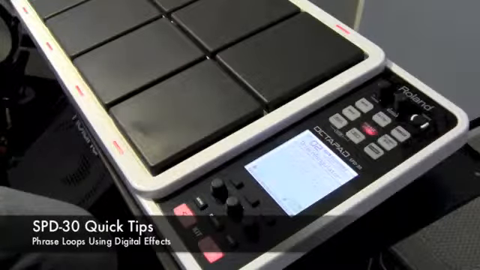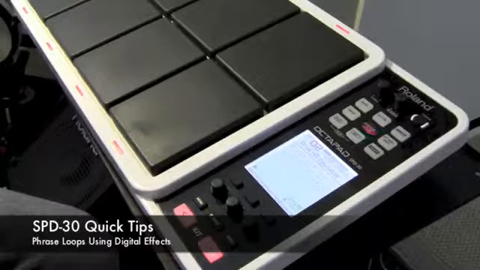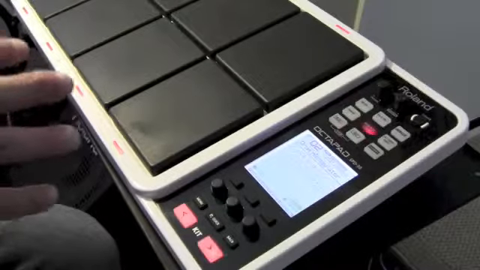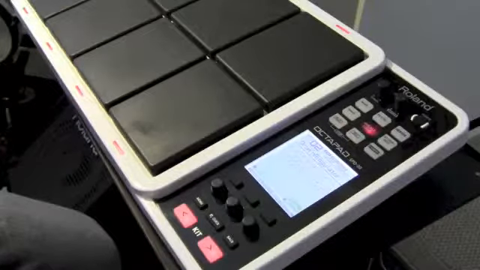Hi, I'm Steve Fisher, and here's another quick tips video on the Octopad SPD-30. This time we're going to make a phrase loop, but we're going to manipulate the digital effects that are inside. There's a multi-effects processor in here that has a whole bunch of great multi-effects that you can use to really create some very unique and interesting sounds.